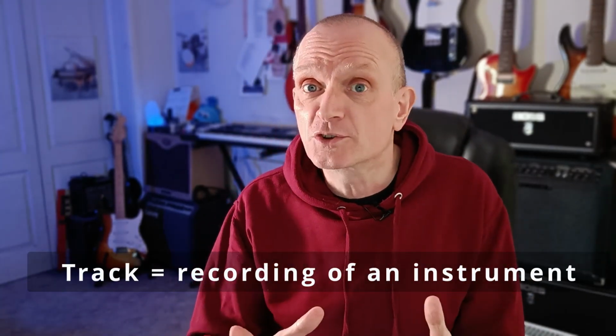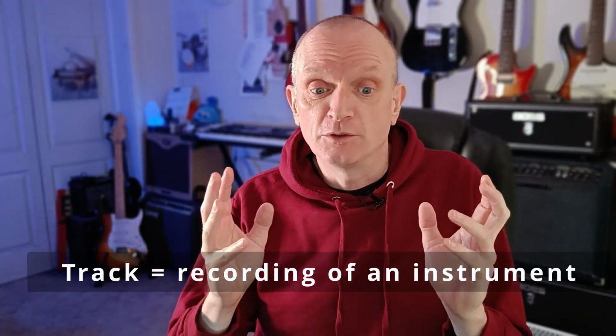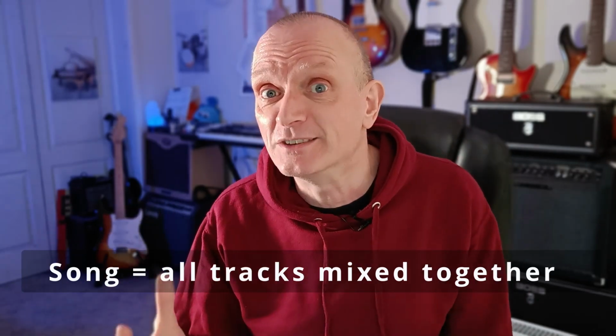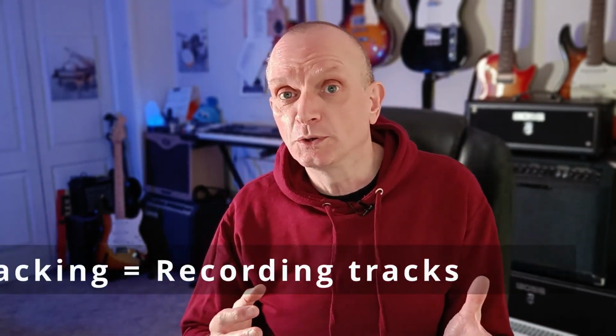Now, a basic definition of a track in music recording: a track is usually a recording of one instrument in a song. The track could be, for example, a lead guitar, a lead vocal, a synth, drums, or any other instrument. A song is made up of several of these tracks. The tracks are combined together or mixed to form a complete song. Now, the process of recording your tracks is often called tracking.